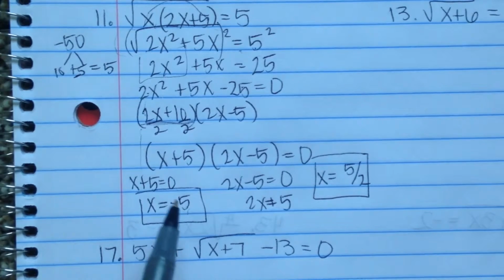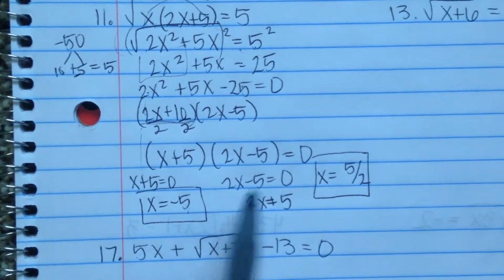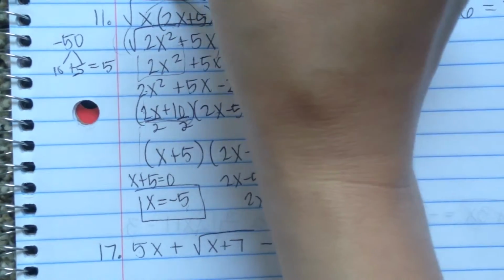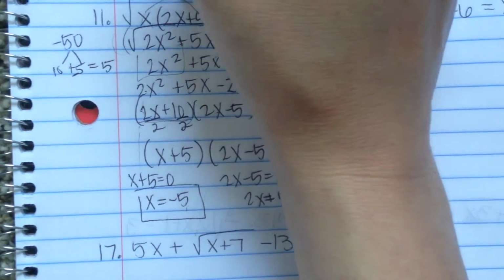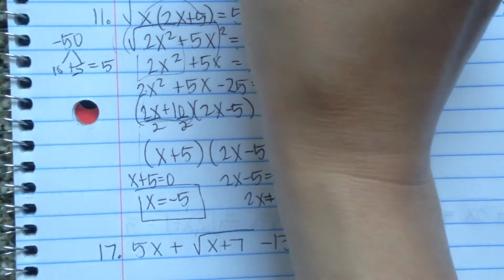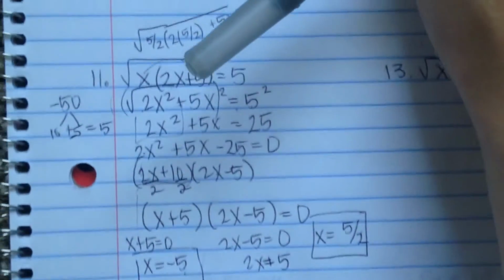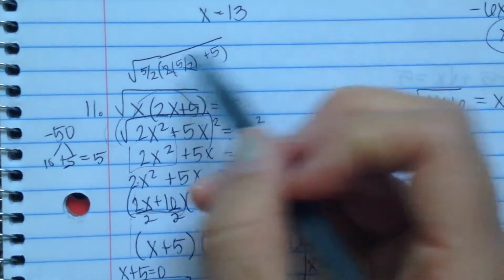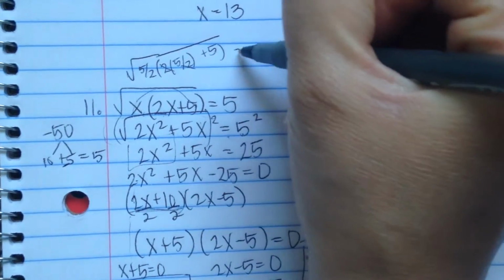So I'm just going to check one of them because I can look at this and know that it's going to work. So negative 5 is easy to plug in, but let me help you with this one. So if I have square root of 5 halves times 2 times 5 halves plus 5, then 2 and 2, that gets rid of each other. 5 plus 5 is 10.